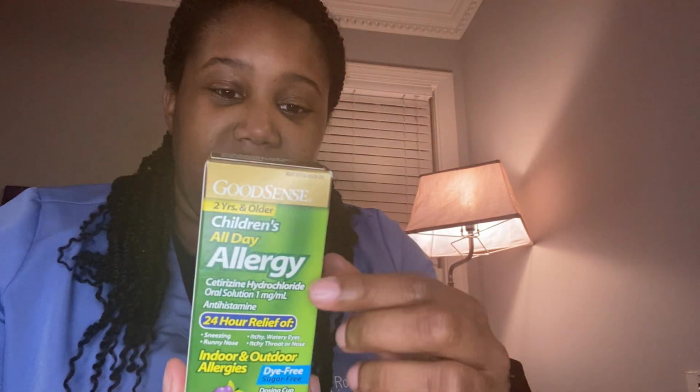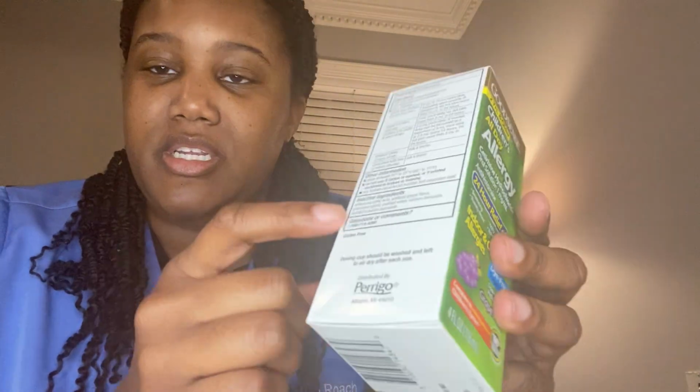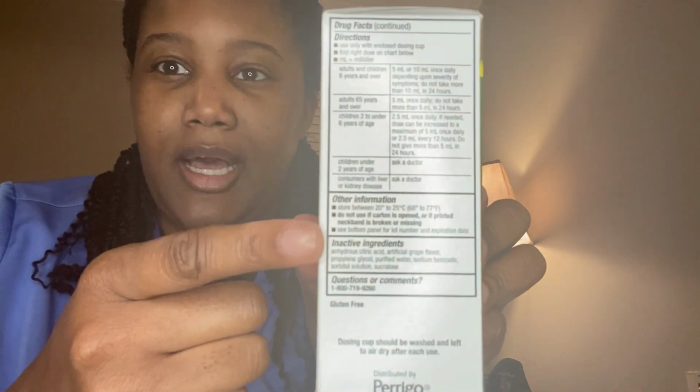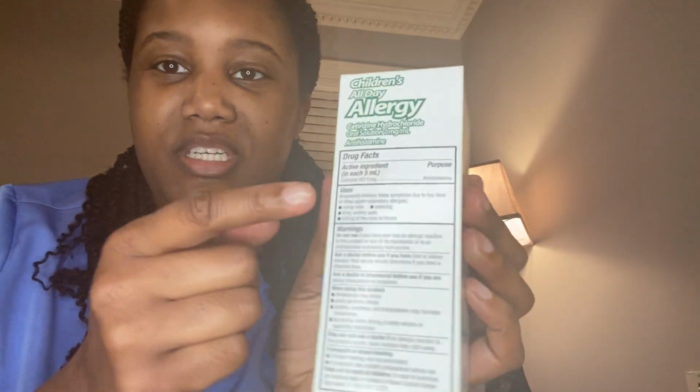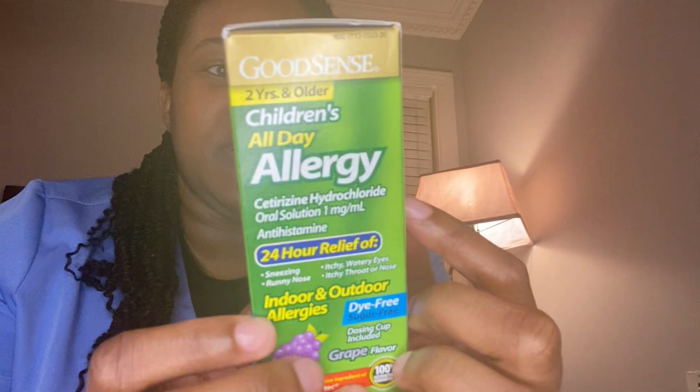So this is Zyrtec, what you guys will commonly see. When you're looking to buy products, also a good thing to look for is the active ingredient. You see that this only has one active ingredient, the antihistamine that's in Zyrtec. And you will always see the inactive ingredients, which has all the dyes, all the little things that they put in there, like grape flavor. But you want to see what's in this active ingredient, okay? That's the biggest thing. Otherwise, they just put all these big words up here to hopefully sell you on stuff. So you want to definitely look at what the active ingredient is.